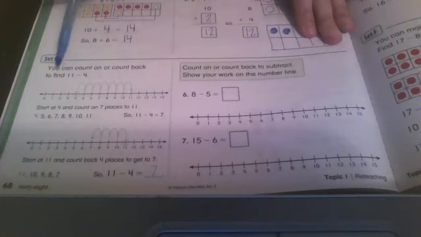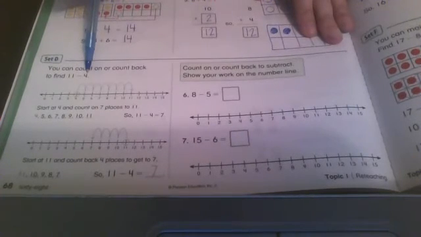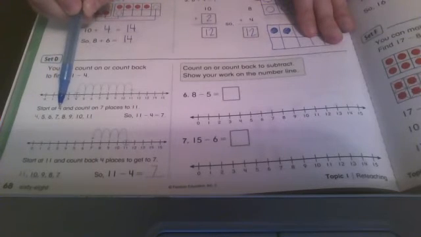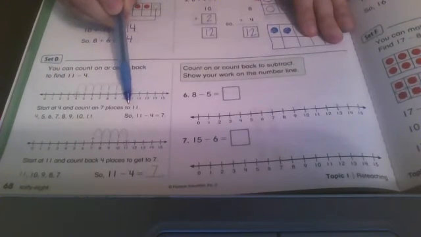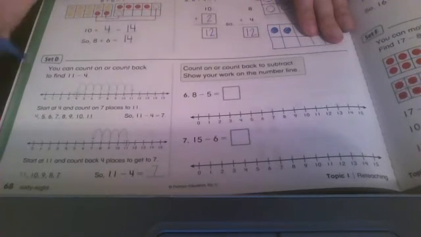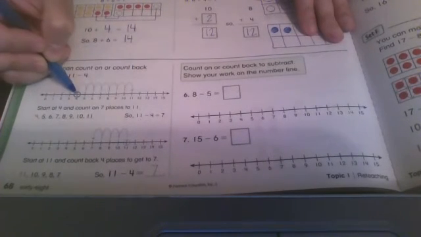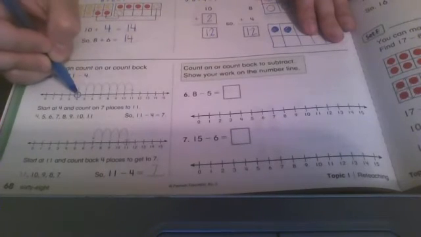All right, so my first one is 11 minus 4. And they're telling me to start at 4 and count on 7 places to 11. Okay, so I'm going to start here at 4 and I'm going to count on. You can jump with me and you can jump as you go.